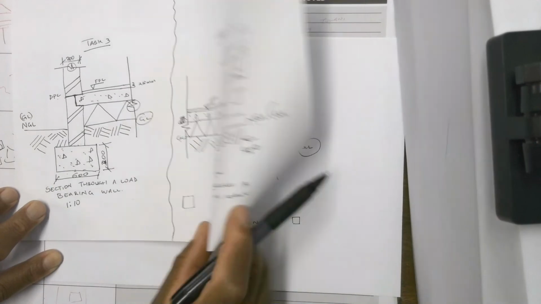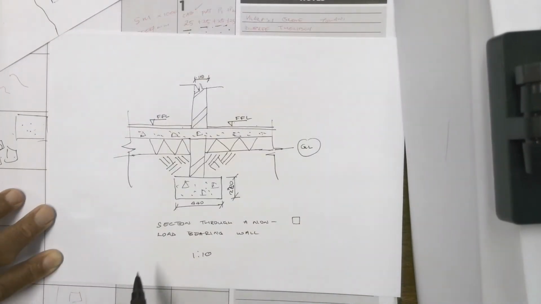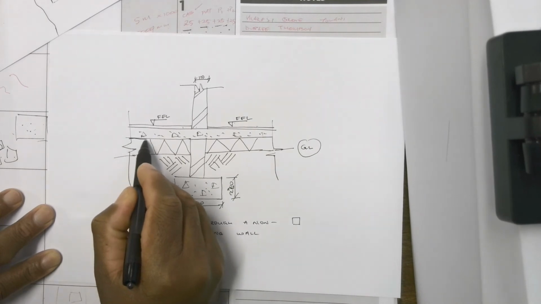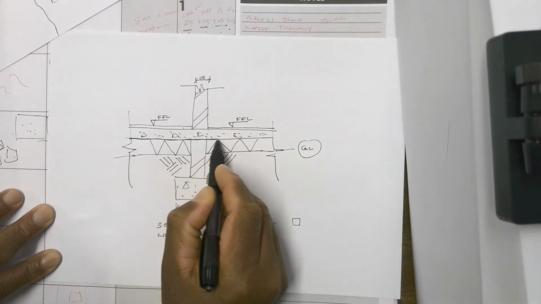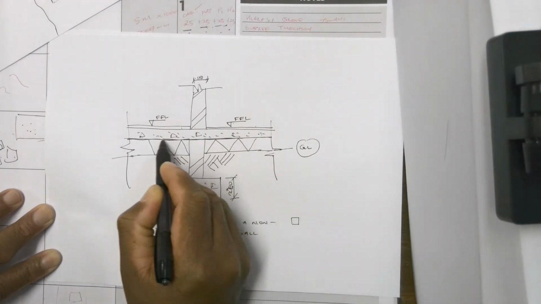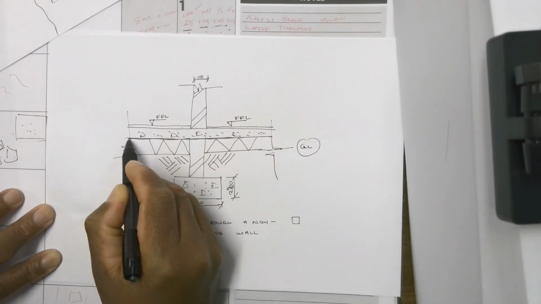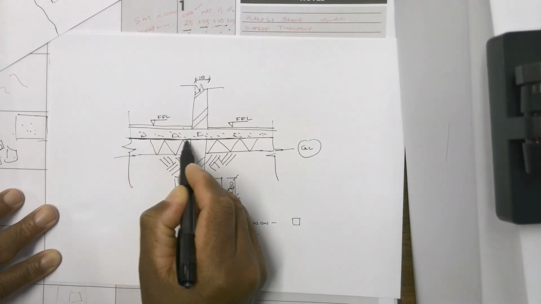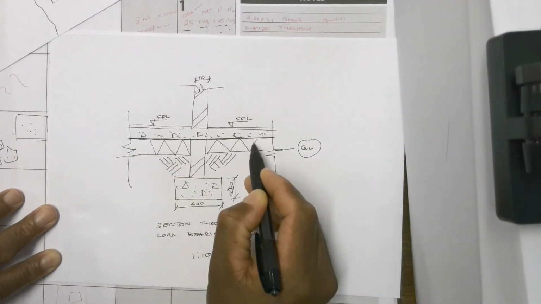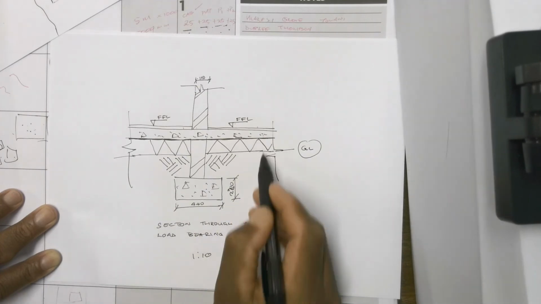But now let us look at this one here. So here we don't have what we call DPC. This one here is your DPM, damp-proof membrane. This is laid on top of your hardcore fill.